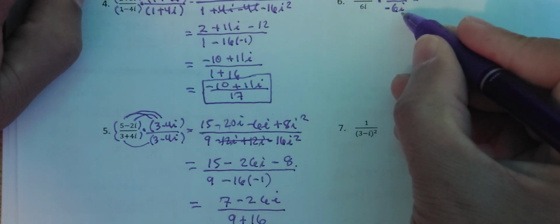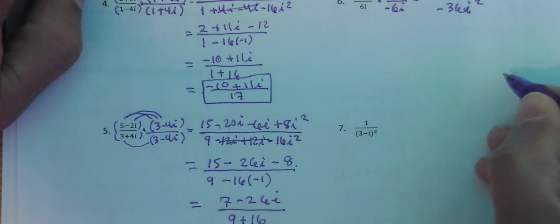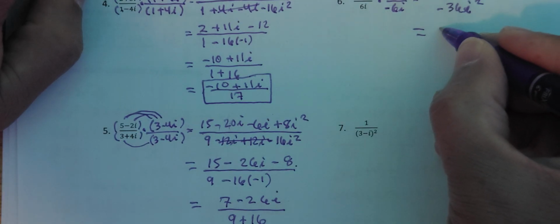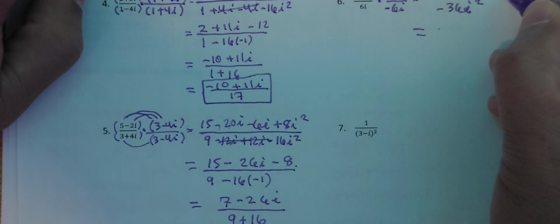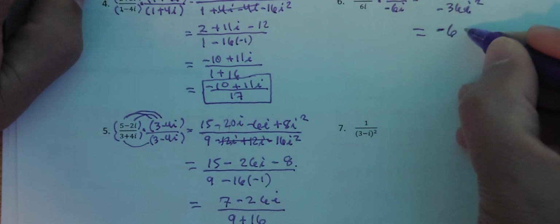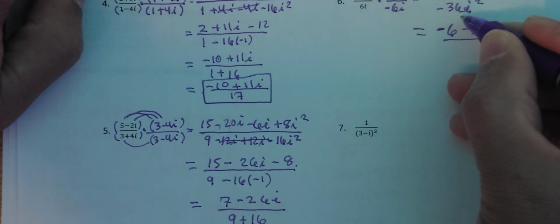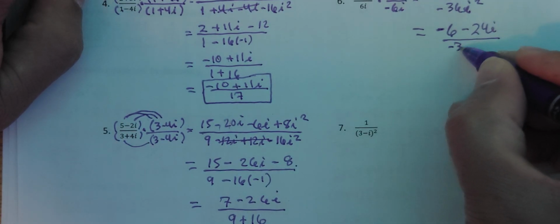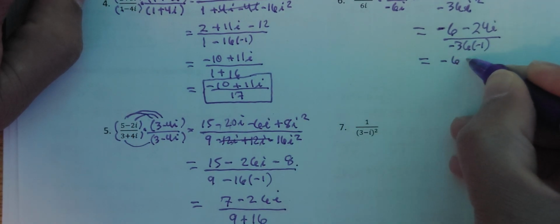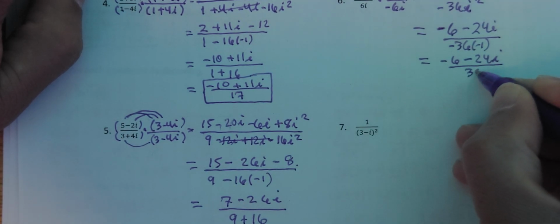Denominator, 6i times negative 6i, that's negative 36i squared. But then when we simplify, this is negative, I'm going to write this down, 6 times i squared is the same as 6 times negative 1, so I'm going to bring that to the front, that's the a value, minus 24i over negative 36 times negative 1. That makes that 36 a positive 36, so this is negative 6 minus 24i over positive 36.